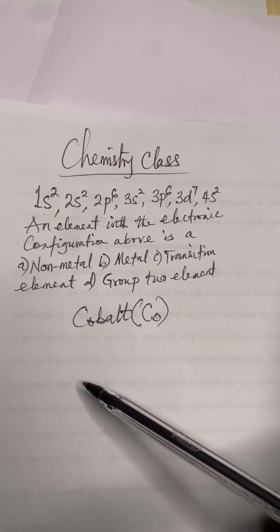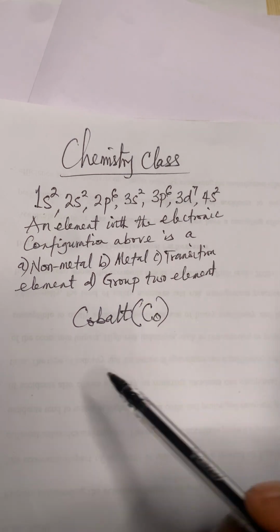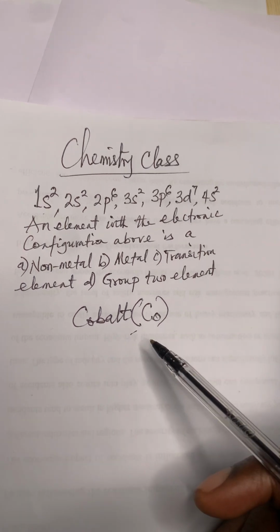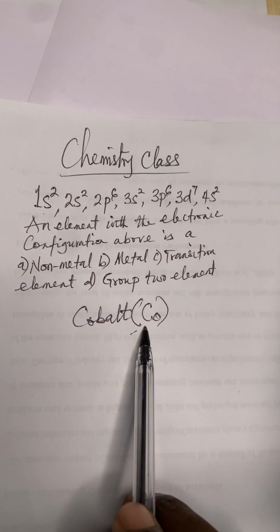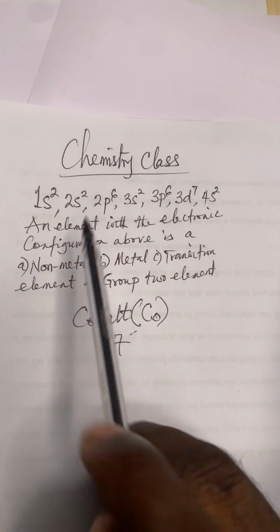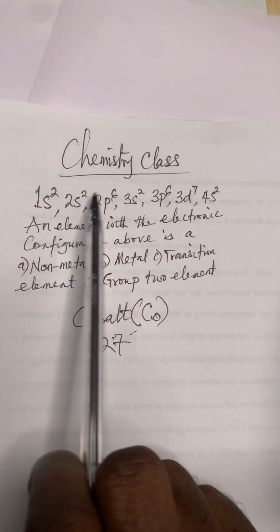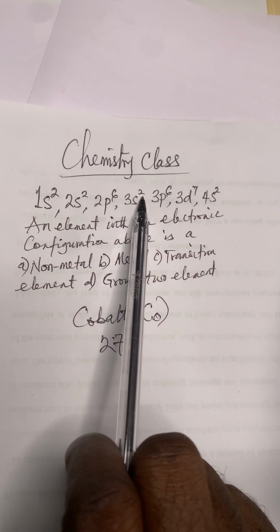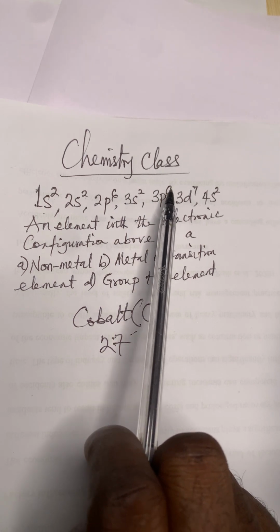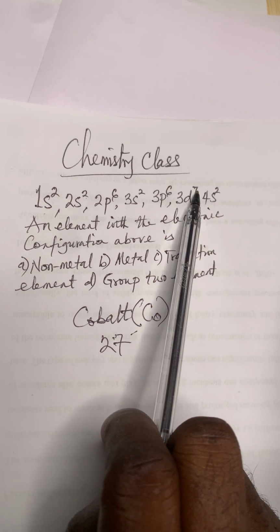Anything outside the first 20 elements doesn't concern you. That's why most of you have challenges in chemistry. You need to study more than the first 20 elements to be familiar. So this Cobalt has an atomic number of 27. If you take 2 plus 2, that will be 4, plus 6, that is 10, plus 2, that's 12, plus 6, that is 18, plus 2, 20, plus this one, 27.